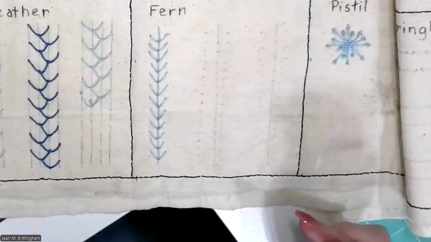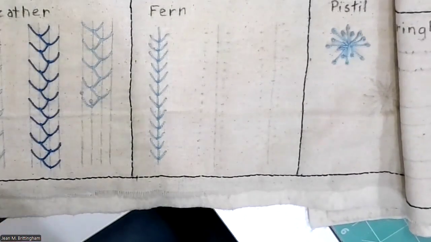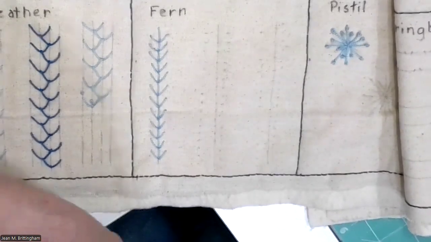So we have the feather stitch complete, and I'm going to set this needle aside. I do have another one.